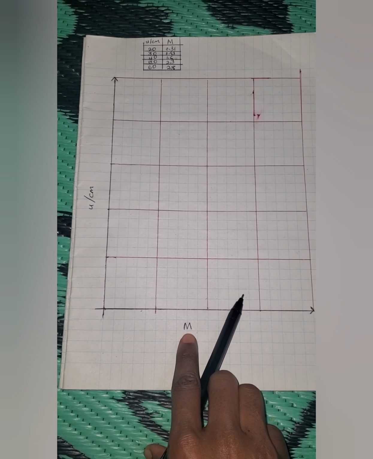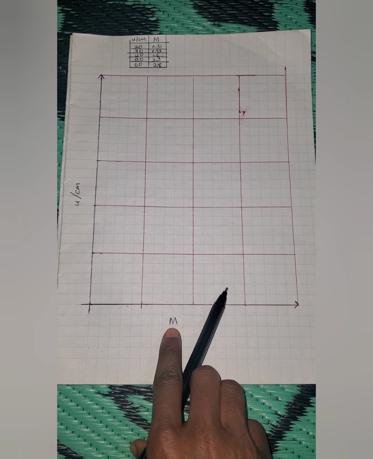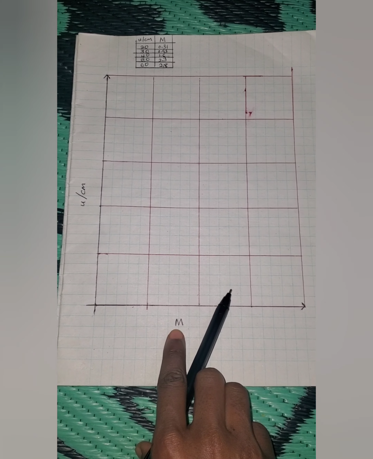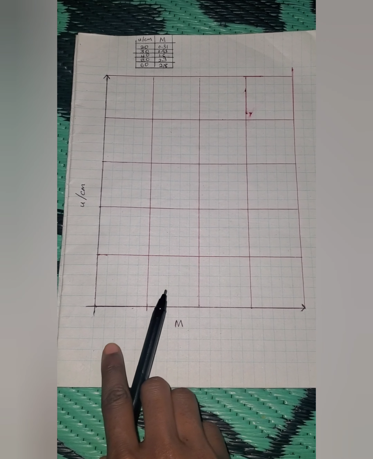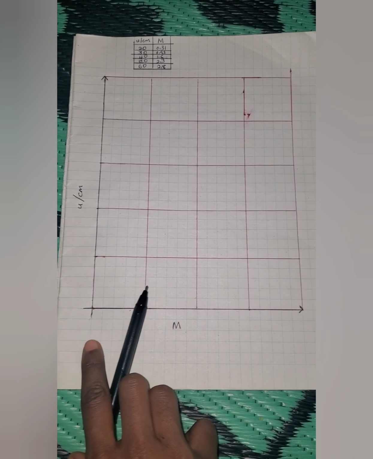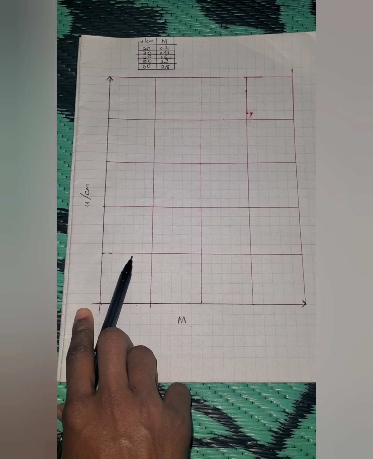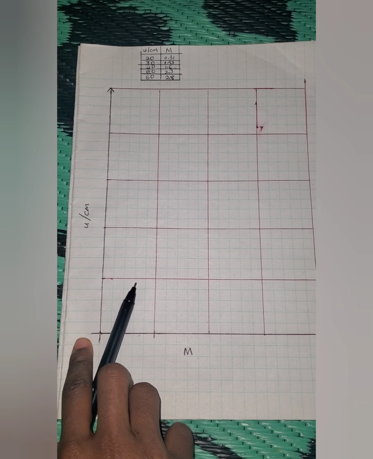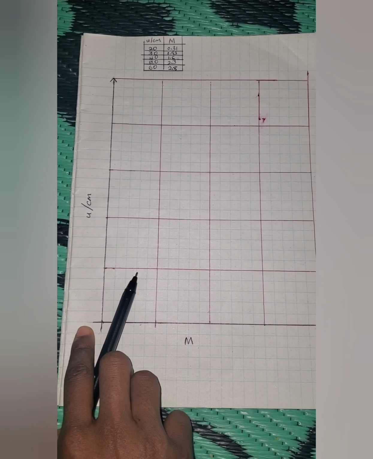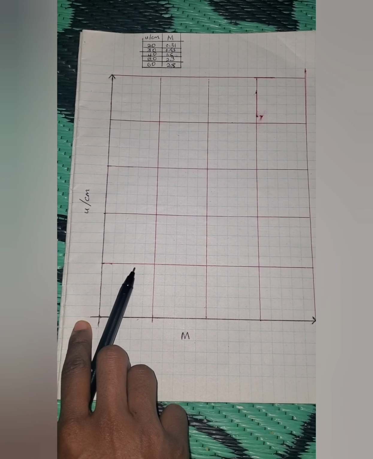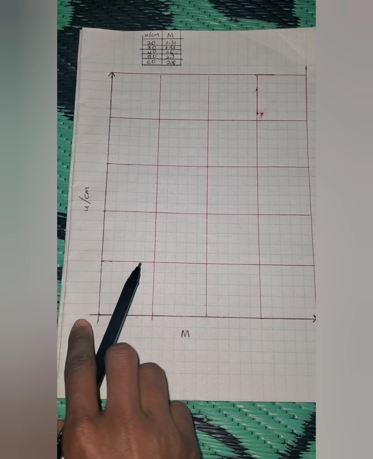So the other point that was made was that the origin doesn't have to be 0, 0. So in our case, for u, we have a value of 20, 30, 40, up to 60.